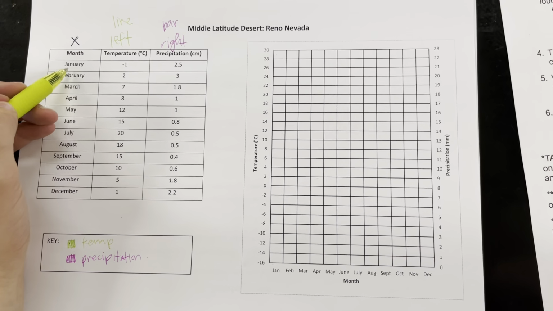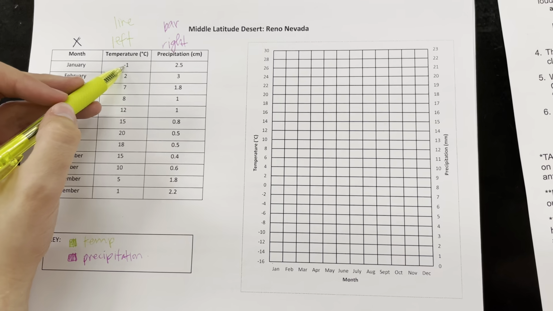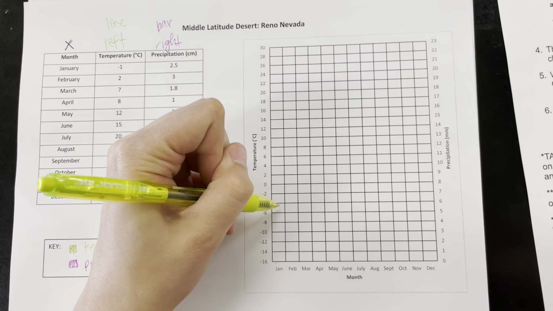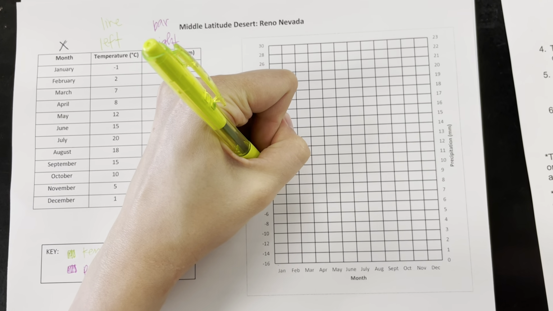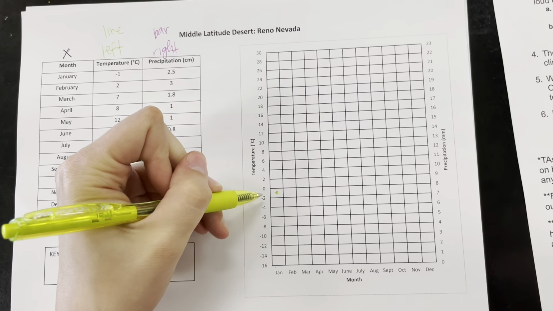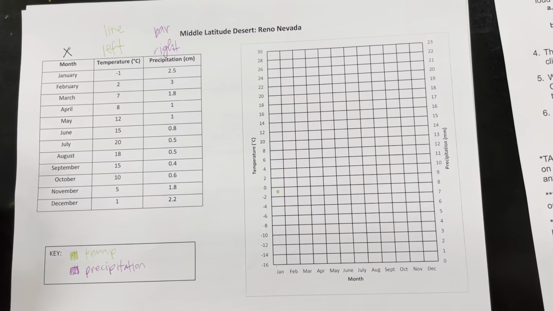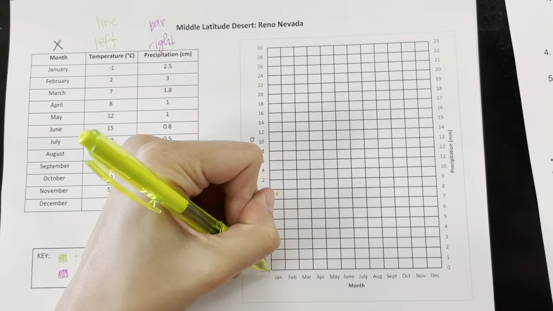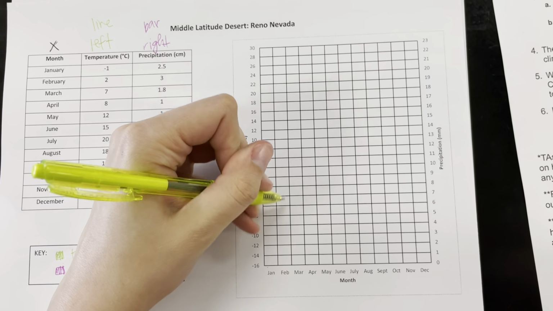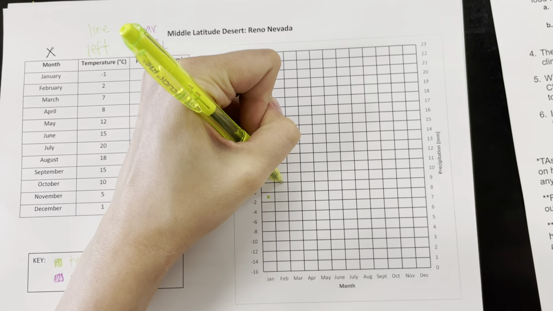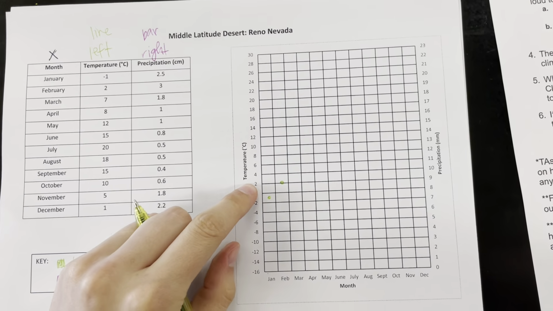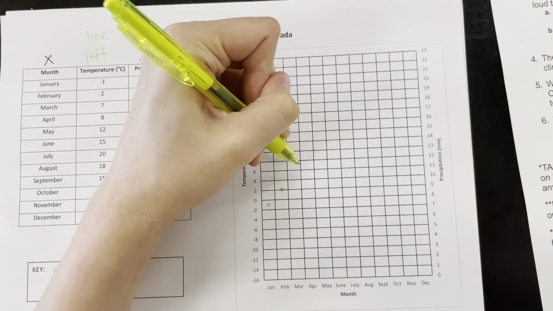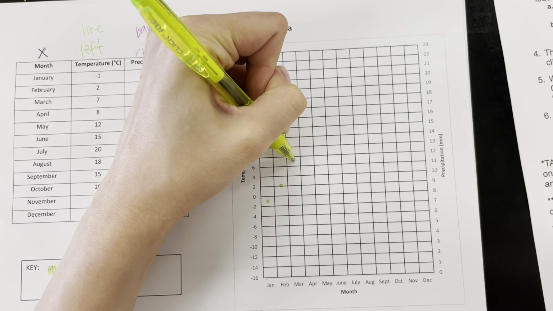Okay, so we're going to look at January, and it had an average temperature of -1. So I'm going to go over to January, and then I'm going to go up and estimate that -1 is about there because it's in between 0 and -2. Then I'm going to look at February. February says 2. So I'm going to go over to February halfway through, go up until I hit the 2 line, which is right here. Okay, March was 7. I'm going to go all the way halfway into March. I'm going to go up till I hit about 7.